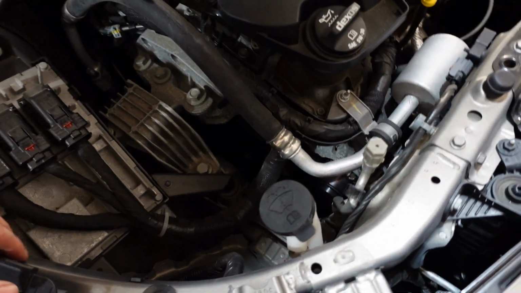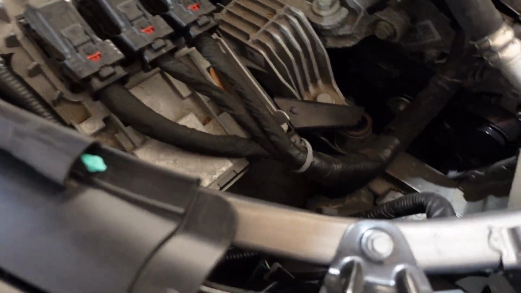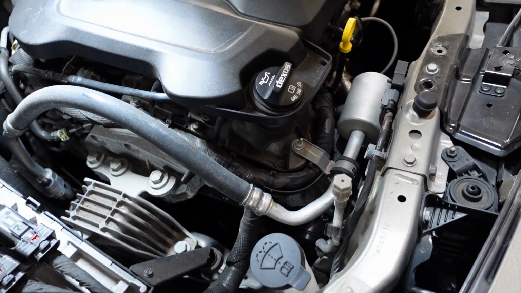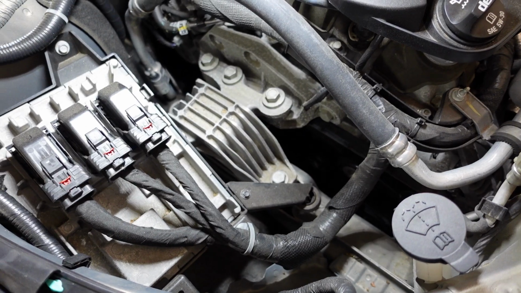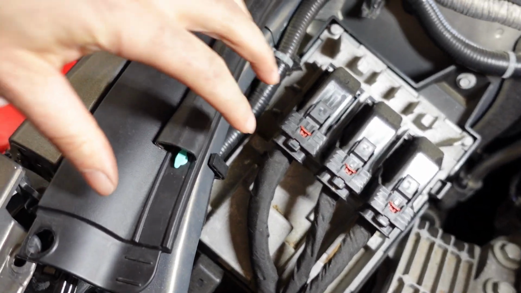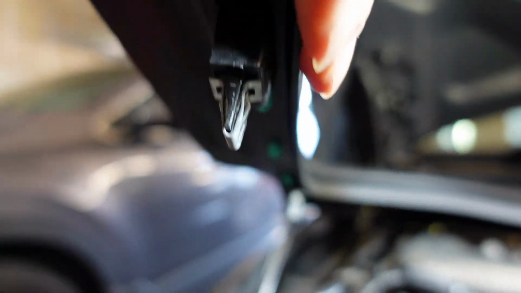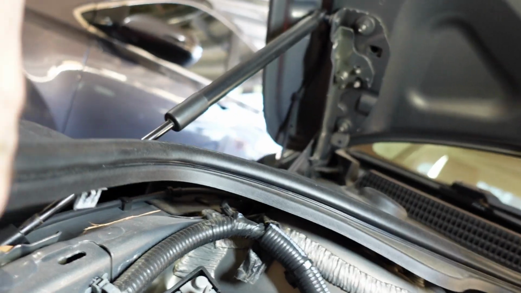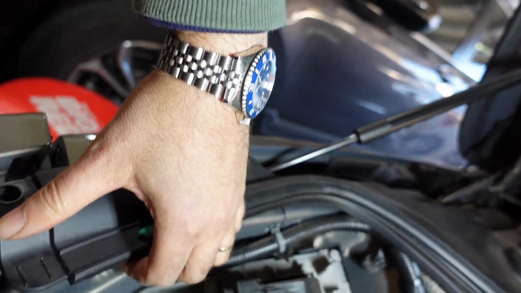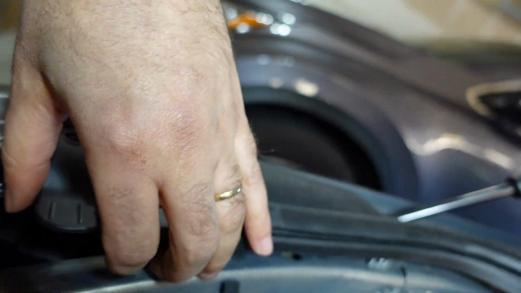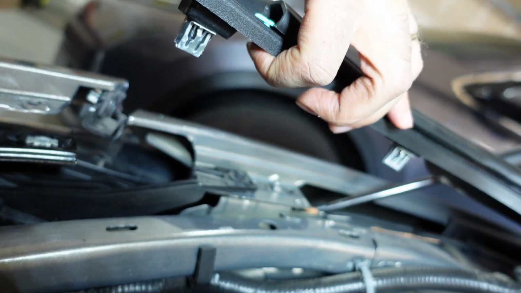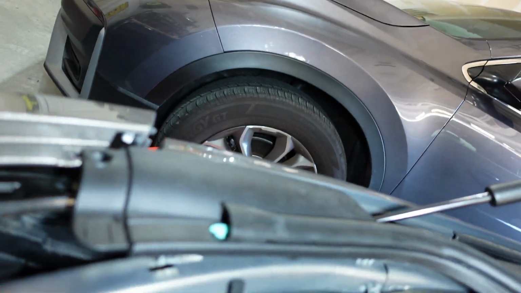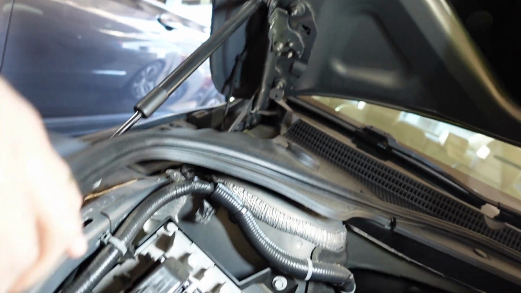Now, the more difficult part is when you go under here. Let me grab some light from down here. When you go under here, to take this up, there are 2 clips under this thing, which you can see, one clip there and one clip there. So grab it with both hands, one hand here and one hand here, and pull up at the same time, so you won't break either one of those clips, because somebody been in this car before me and they actually broke a clip.